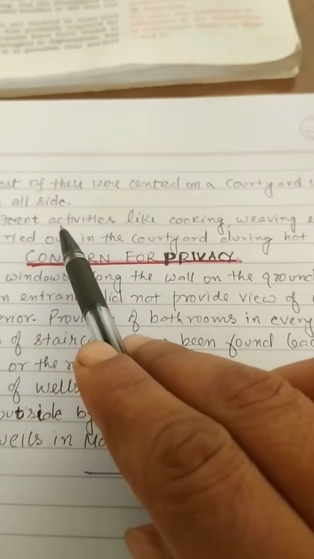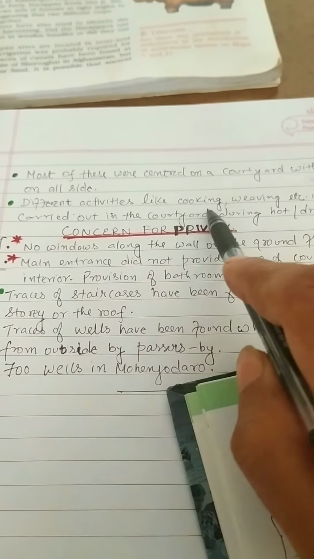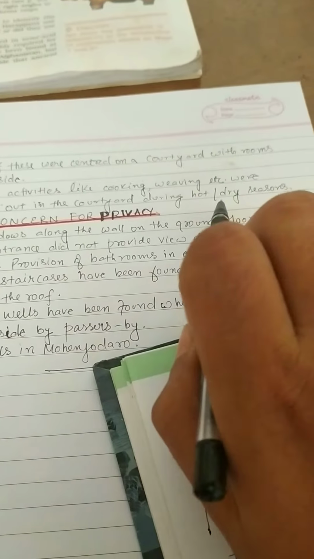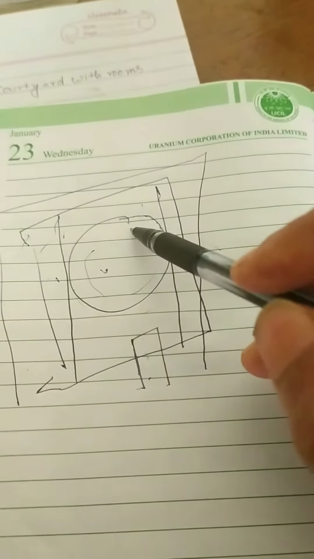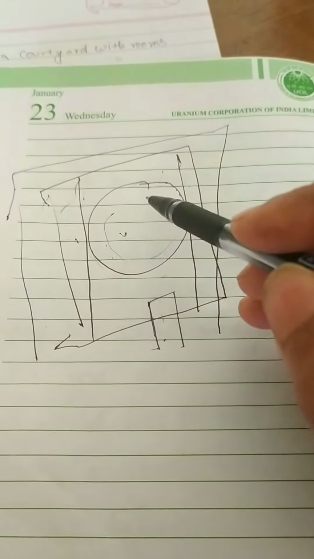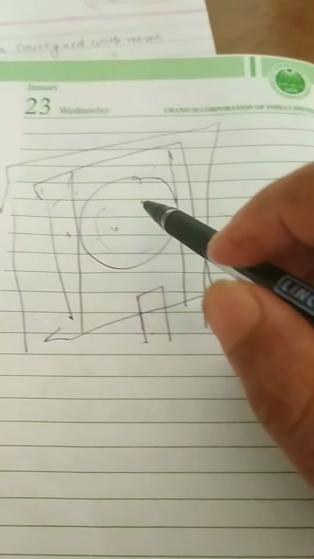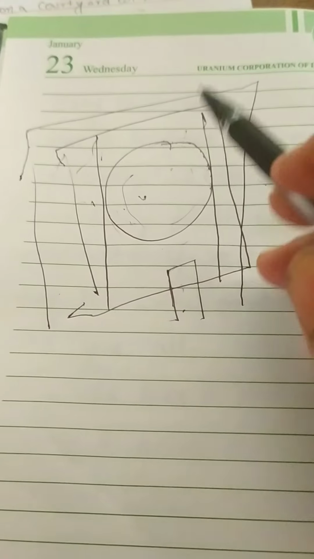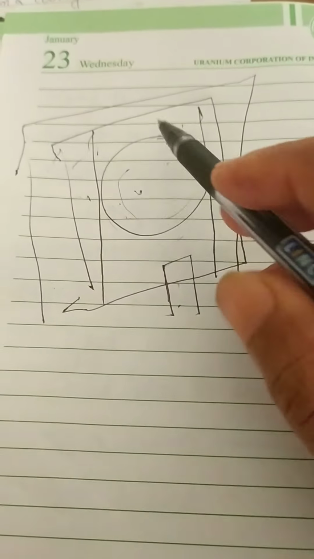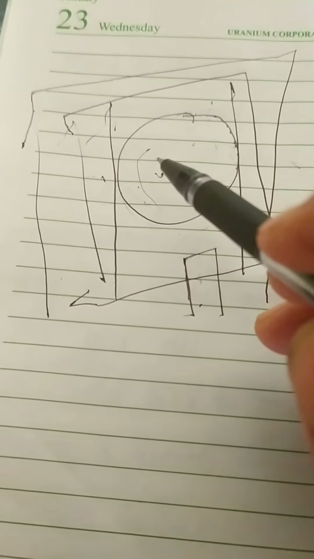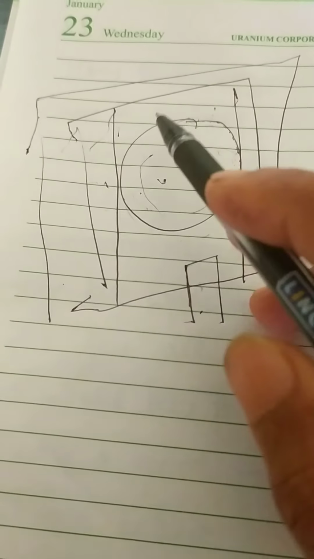Now, different activities like cooking, weaving, etc. were carried out in the courtyard during hot and dry seasons. All major activities took place in this courtyard, like weaving, cooking, drying. Ladies particularly, they would dry chili. If you go to Rajasthan and states like Gujarat and Punjab, you will see the courtyard is a very important center of their daily activities, especially in the hot and dry seasons.